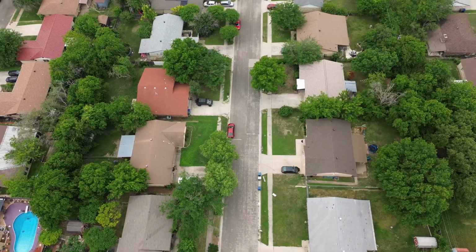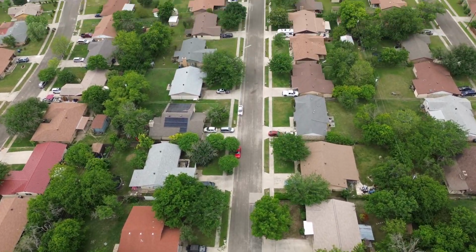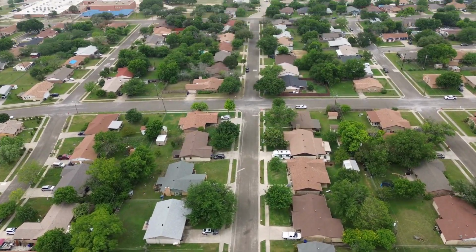I usually like to start pushing the drone forward towards the venue as a whole and then panning the camera up. So it's sort of like a pan reveal, push in reveal, push in pan up reveal.